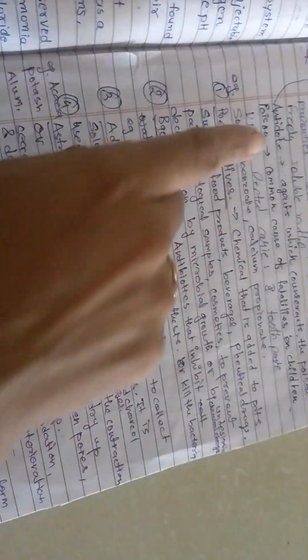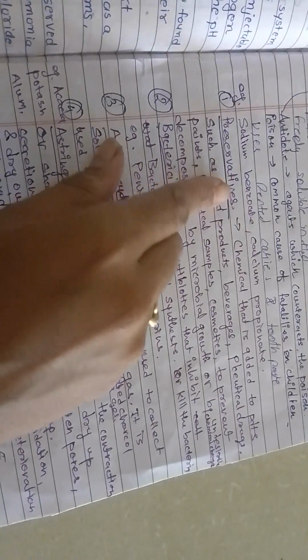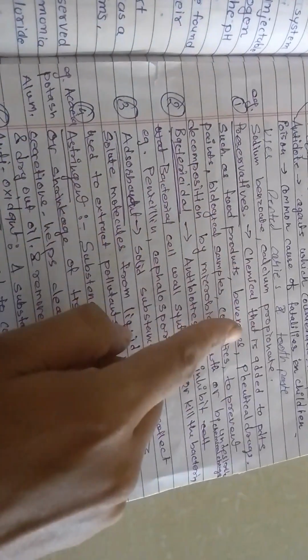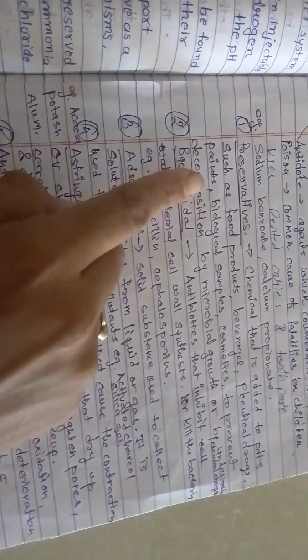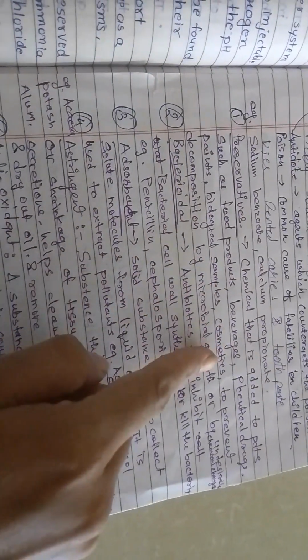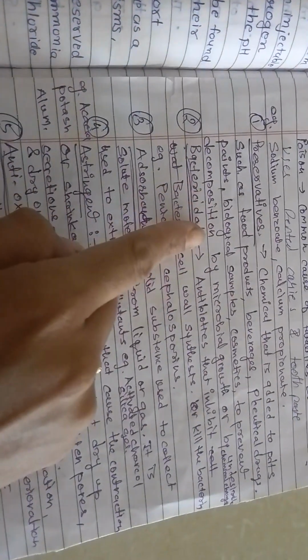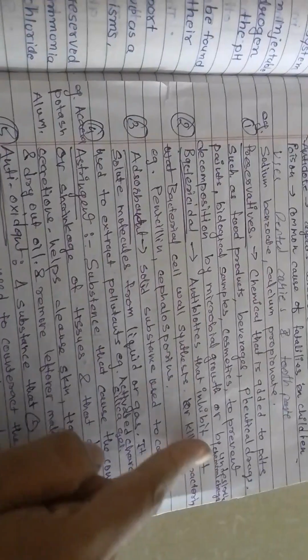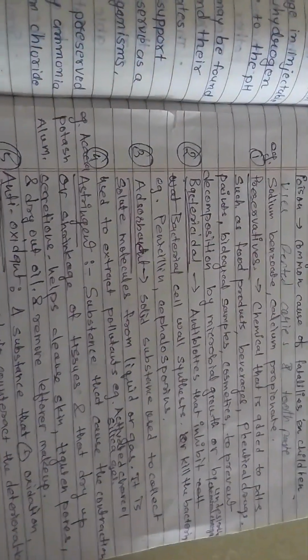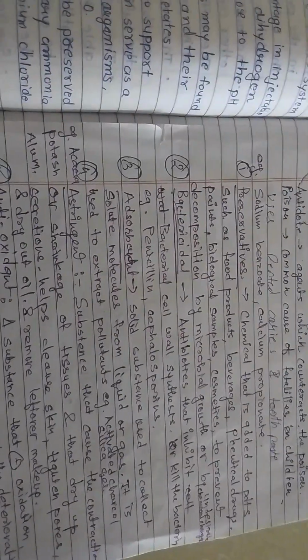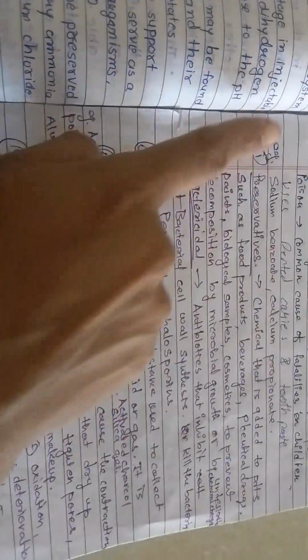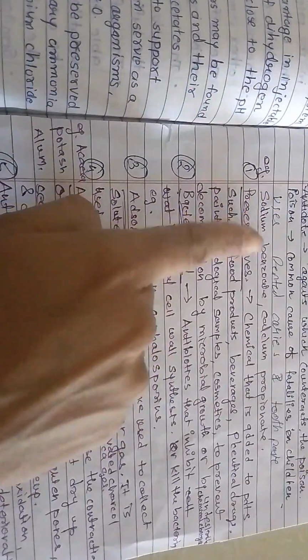The first definition is preservatives. These are chemicals that are added to products such as food products, beverages, pharmaceutical drugs, paints, biological samples, cosmetics to prevent decomposition by microbial growth or by undesirable chemical change. In short, preservatives are added to the compound to prevent its degradation. Examples of preservatives are sodium benzoate and calcium propionate.